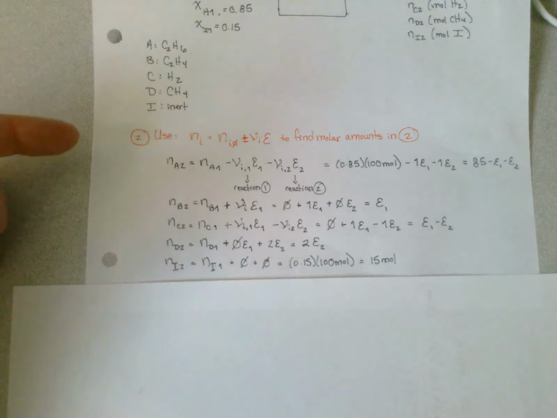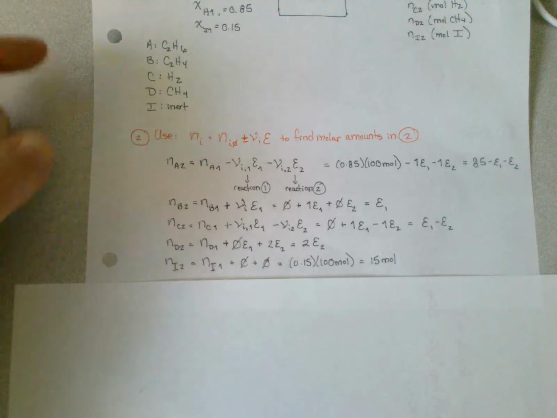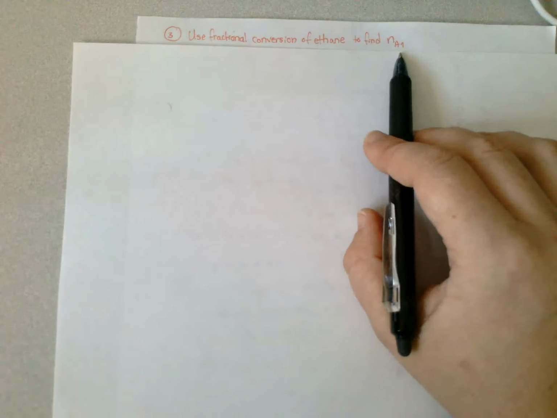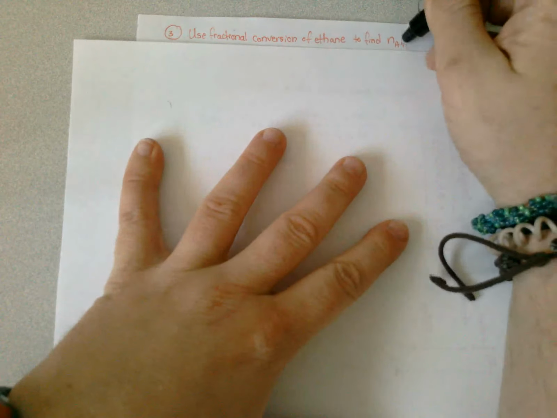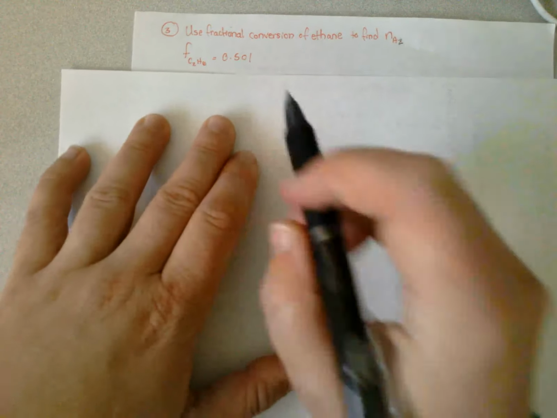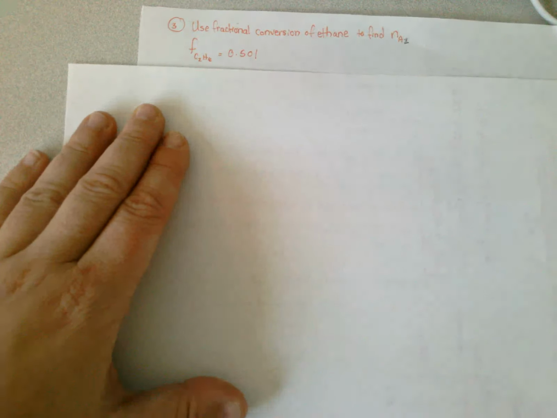Now let's use the other information in the problem to solve for all of these different values. These are what we want. So let's use the fractional conversion of ethane first to help us find Na1 or Na2. Actually, this is Na2 if we think about it, right? So let's put a 2 there. There we go. So we have a fractional conversion of about 50%.